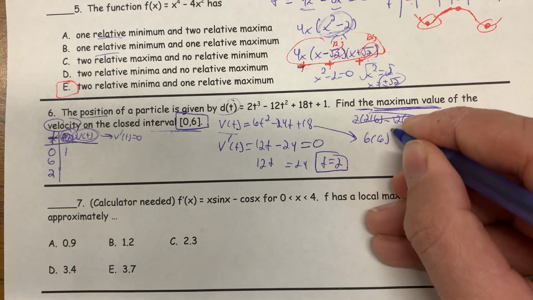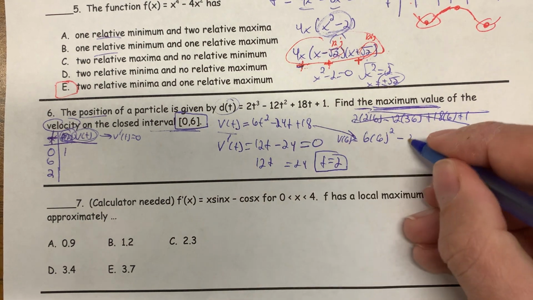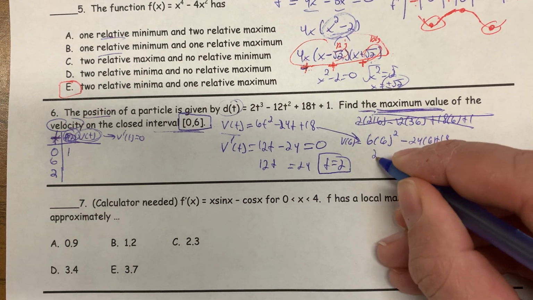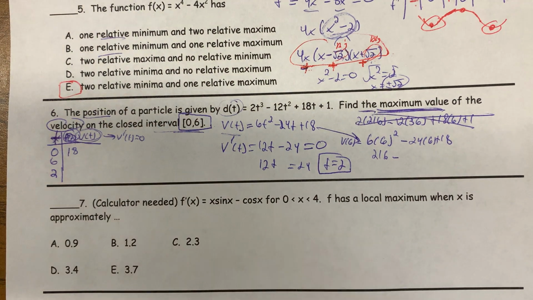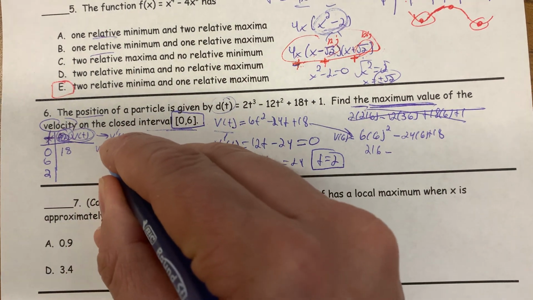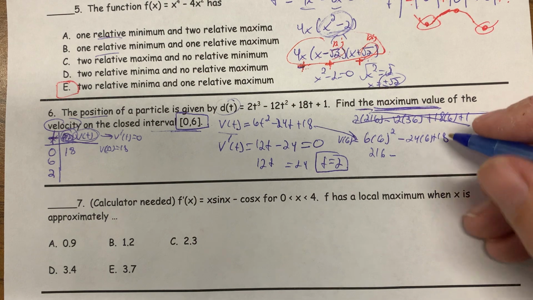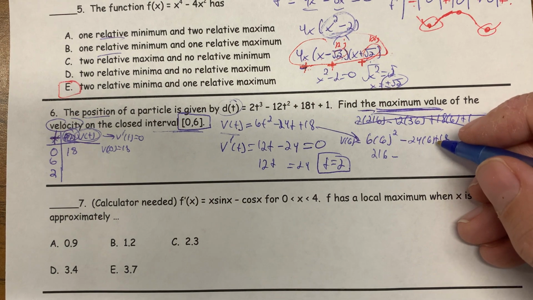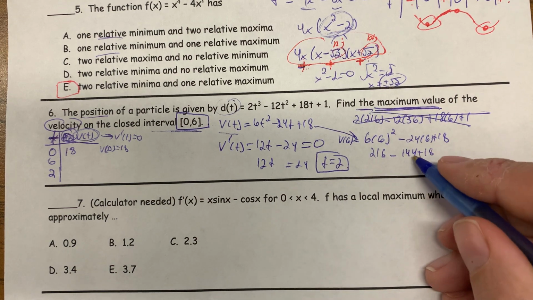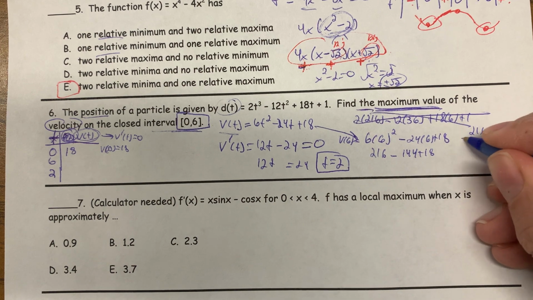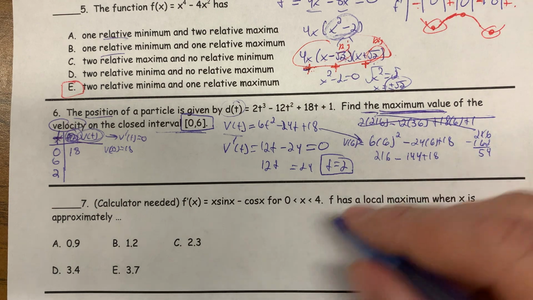So we should be plugging in 6 here. So 6 times 6 squared, we're doing v of 6, minus 24 times 6 plus 18. Yikes. 216 minus, oh, and that's my answer up here was wrong too. This 1 should have been 18. It's v of 0, not the distance. All right, 216 minus, what is 24 times 6? 24 times 6 is 144 plus 18. So this is 162, 216 minus 162, 54? No, that seems right, 54, okay.